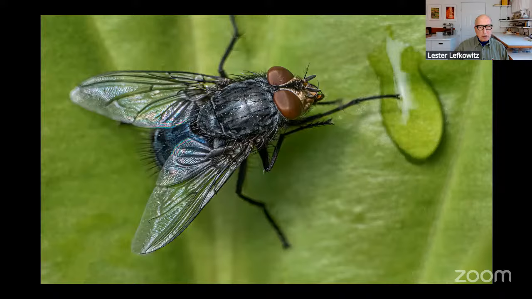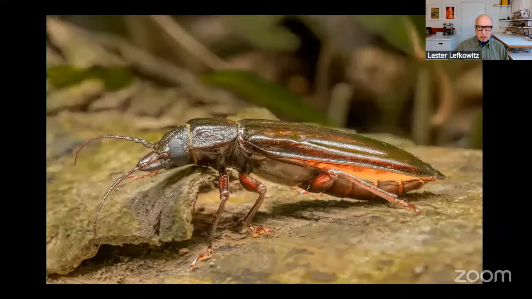For New Yorkers, I will tell you that this was made at the Queens Botanical Garden. If you're a New Yorker, you might know where that is. This was not made in Queens. This was made in Costa Rica.